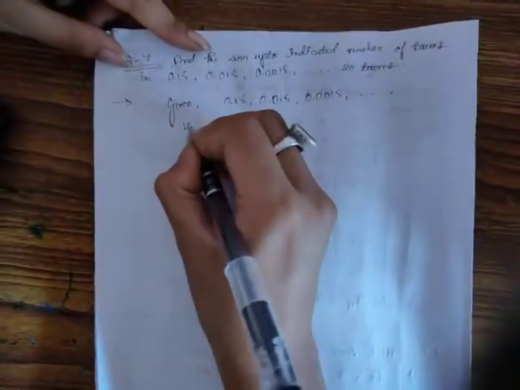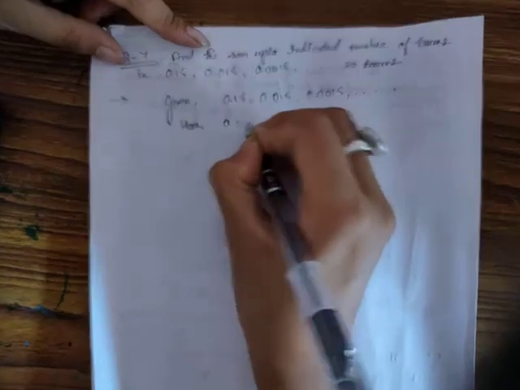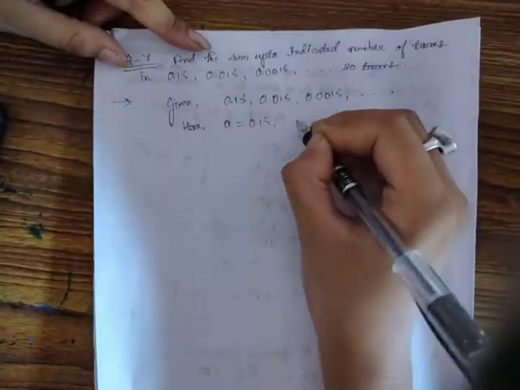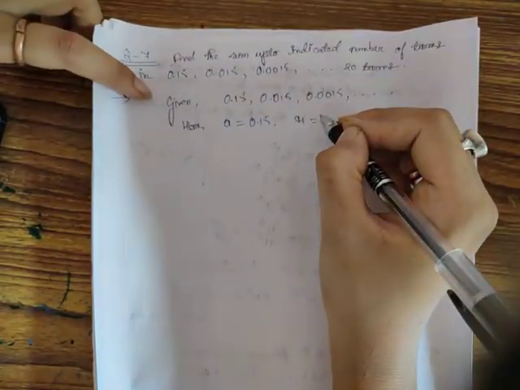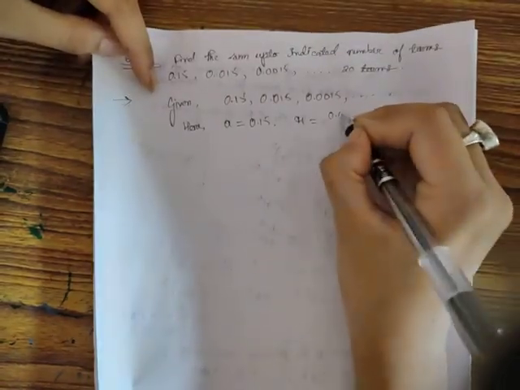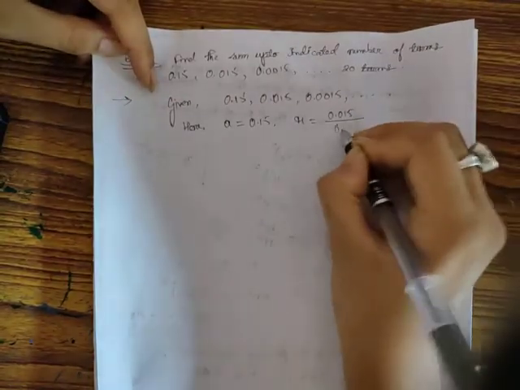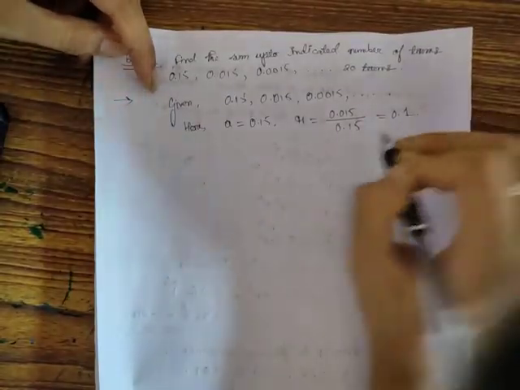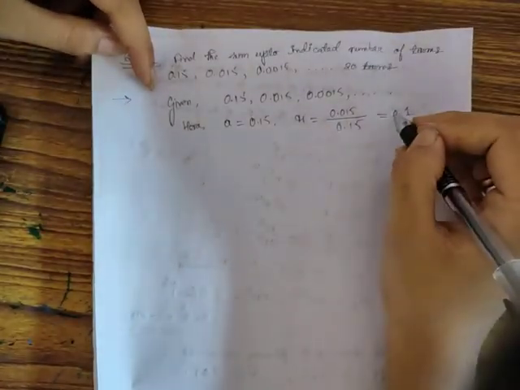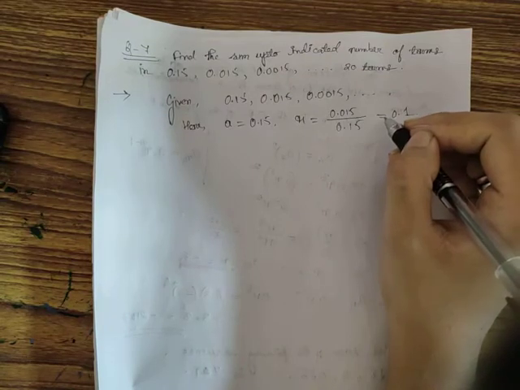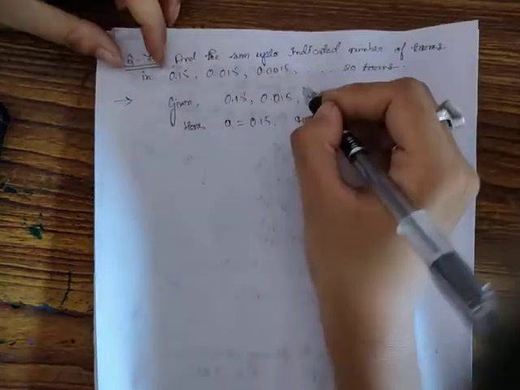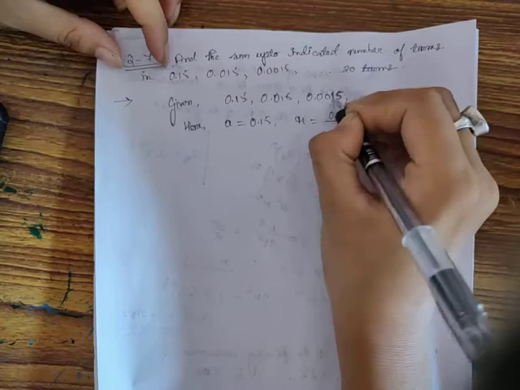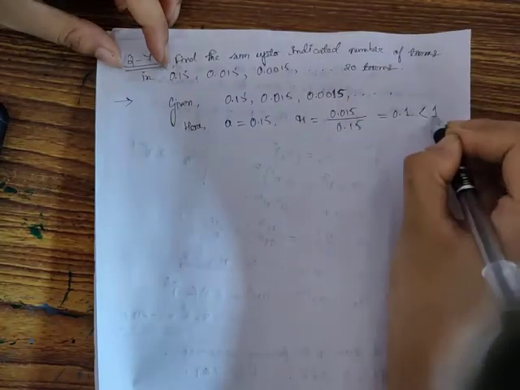Here the first term is 0.15. So the common ratio will be the second term divided by the first term. So dividing, we get 0.1. So this is your common ratio, and 0.1 is less than 1.